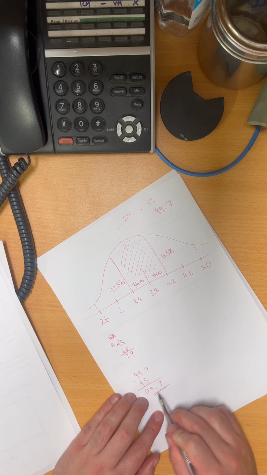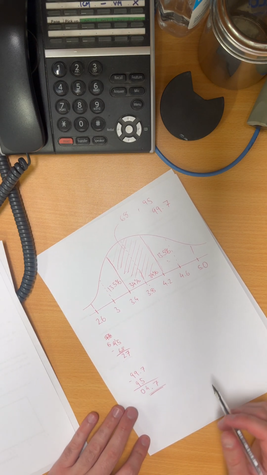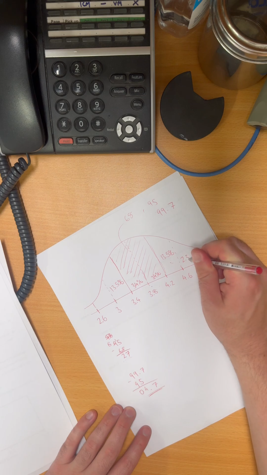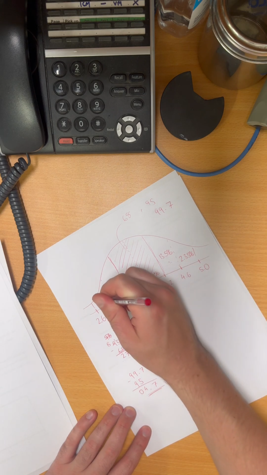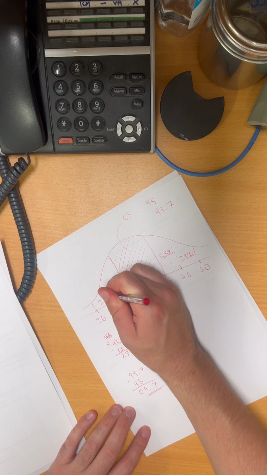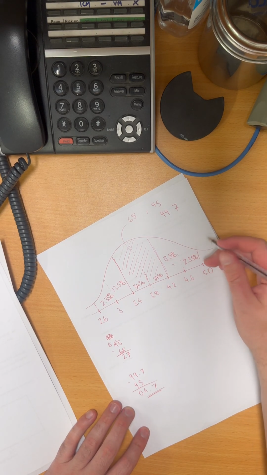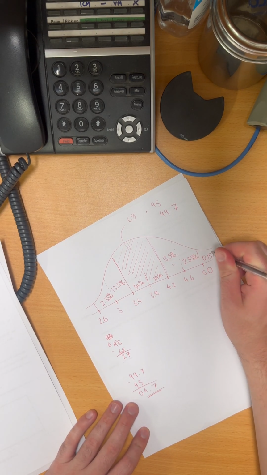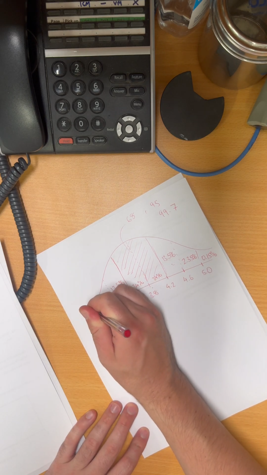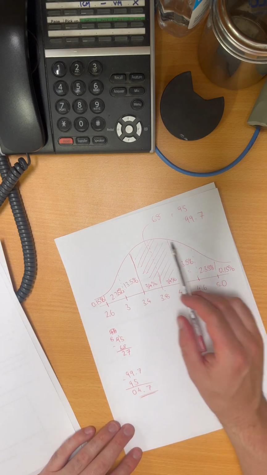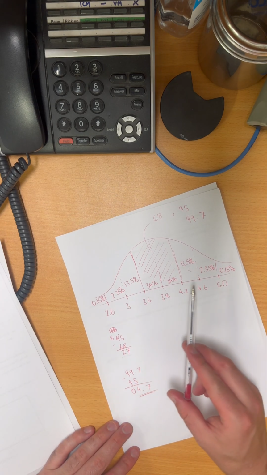So there's 4.7%. So on either side here, we've got 2.35%. And on the last section, 0.15 either side. So I've recreated the template we gave you in class.